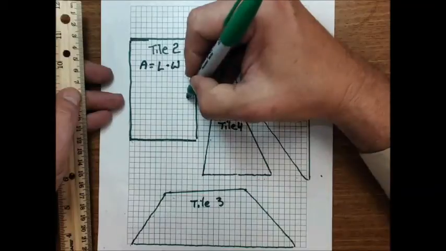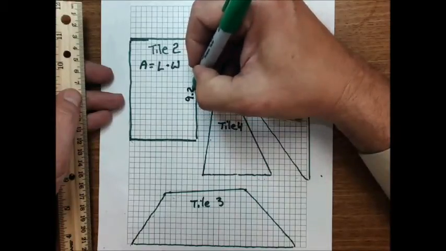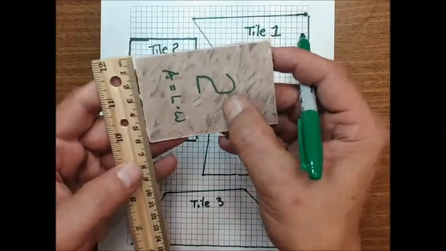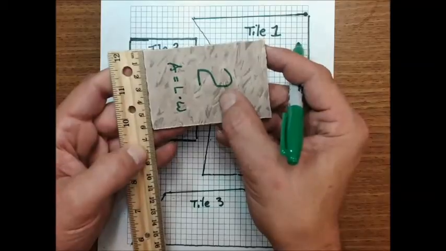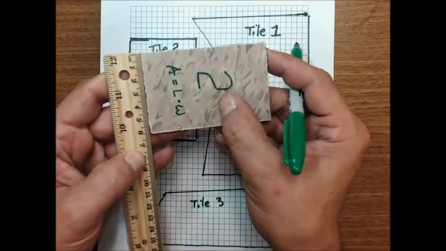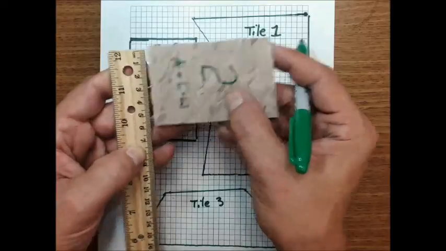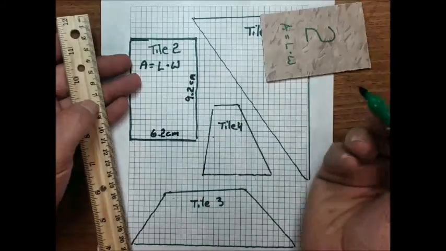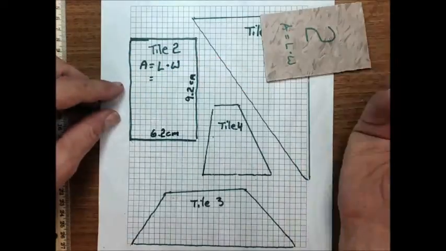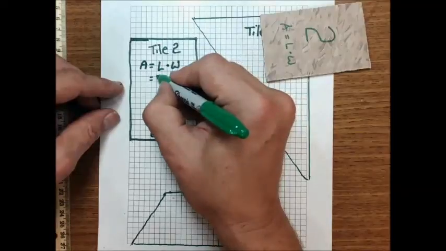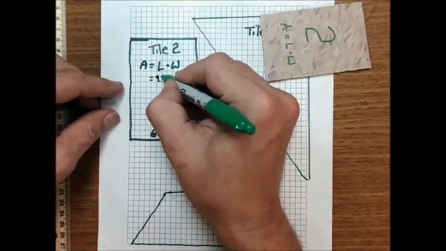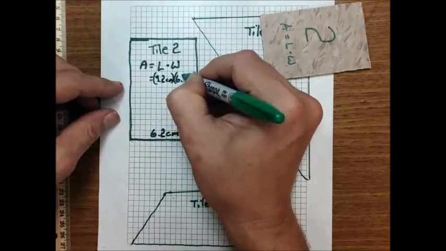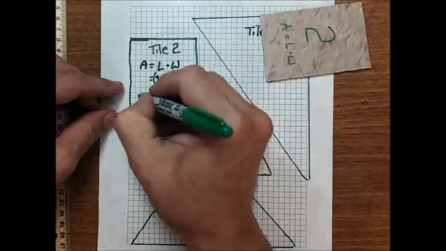So I'll label one side 9.2 centimeters, and the width of this tile, as close as I can determine, is, let's see, 6.2 centimeters. So now up here I'll do my substitution. I'll say 9.2 centimeters times 6.2 centimeters, running out of room.